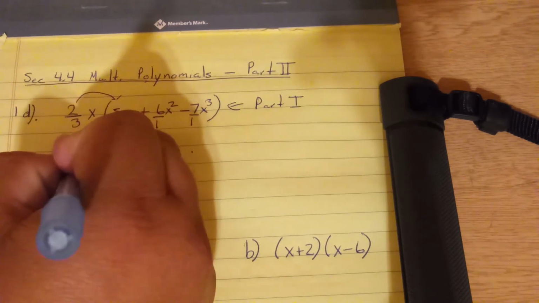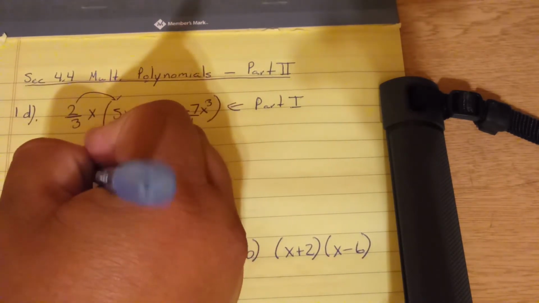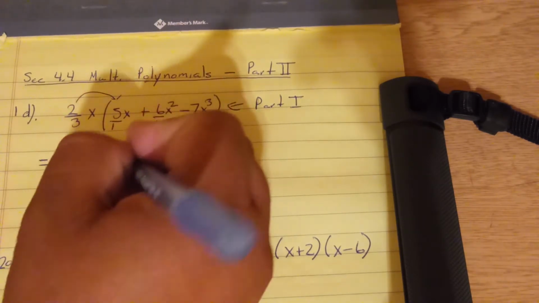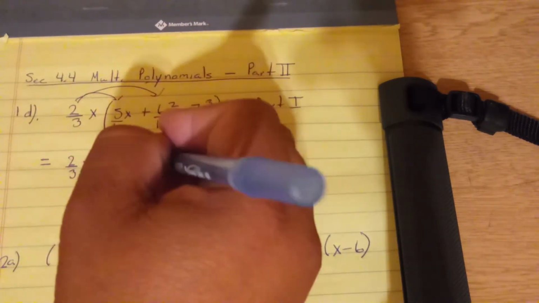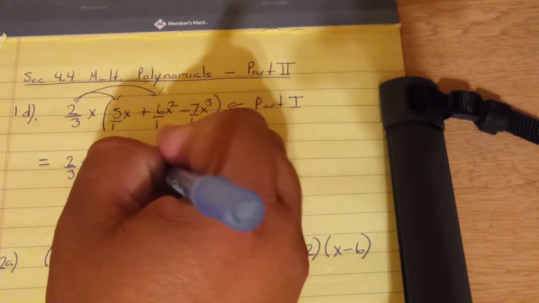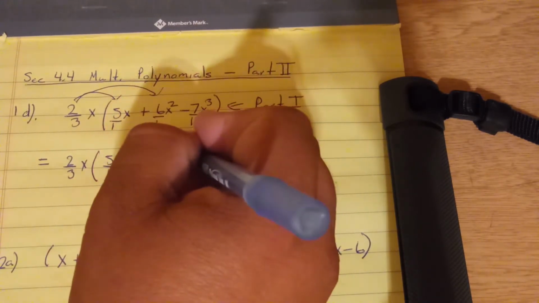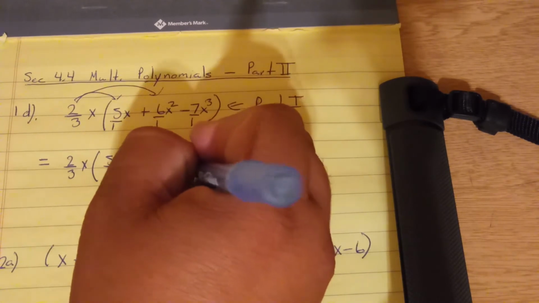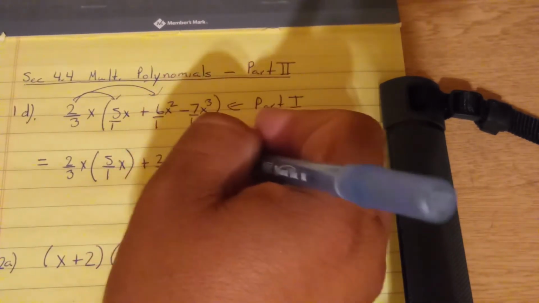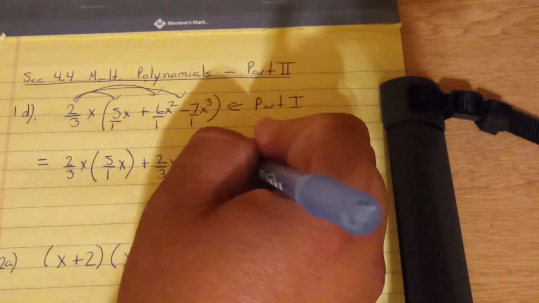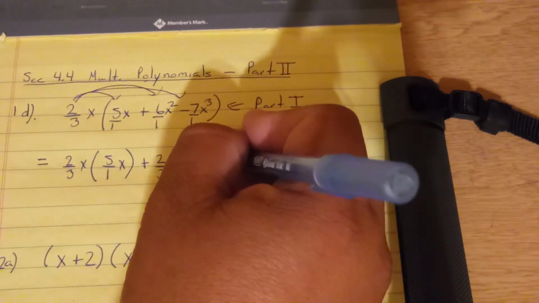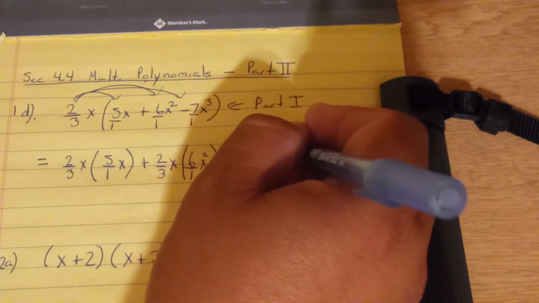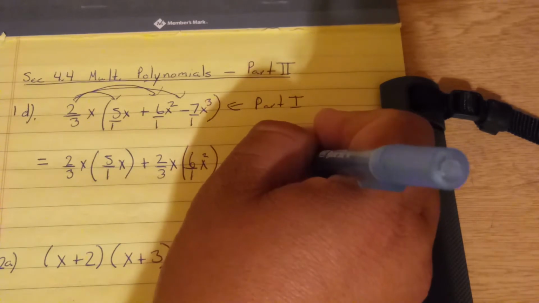So we're going to go ahead and distribute here, and let's put this in parentheses. And we're going to do the same thing for the second term. So this will be 2/3 x, and once again we put the 6 over 1 x squared. And we do that for the last one as well. So it'll be 2/3 x times negative, actually this should be negative 7 over 1 x to the third.